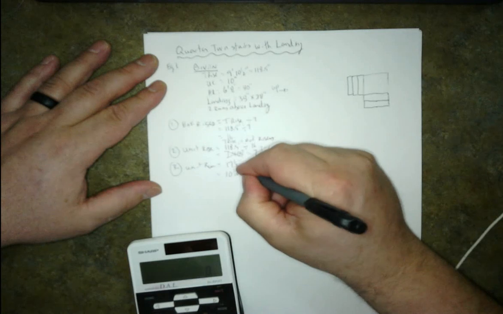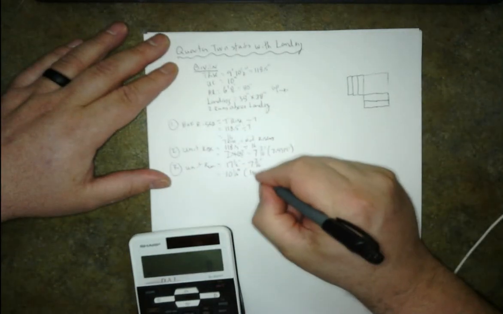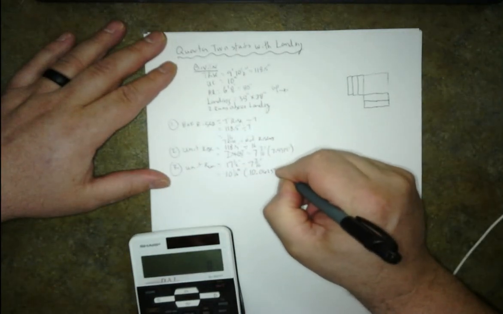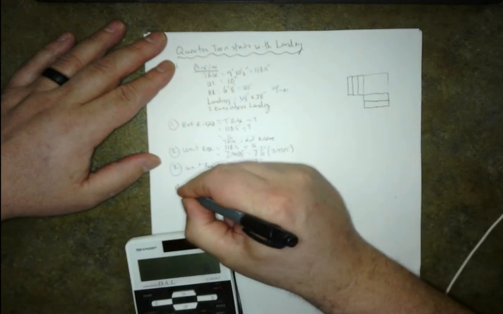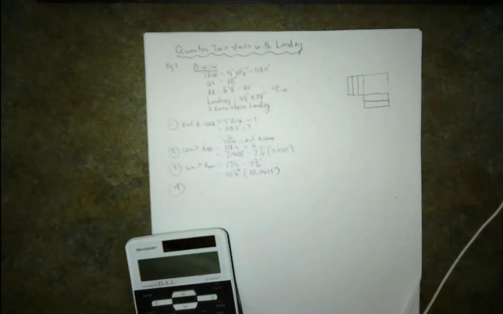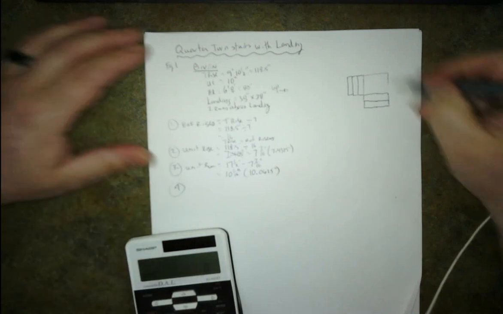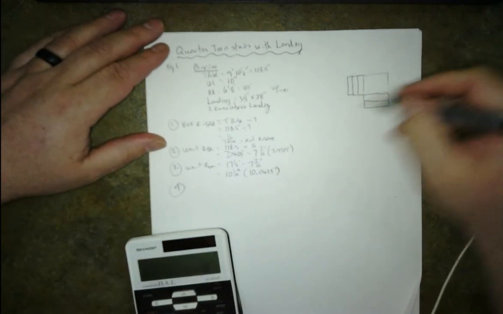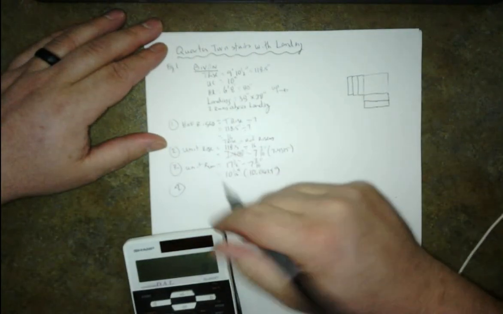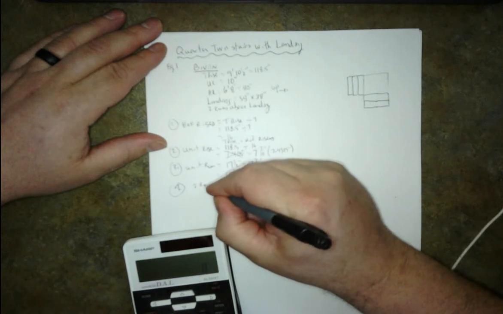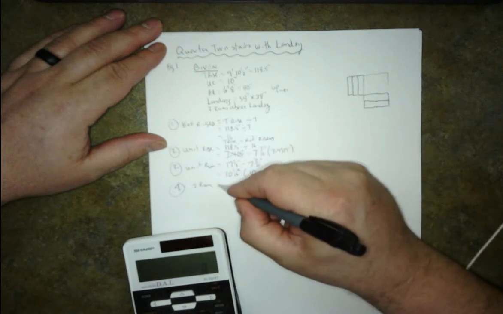Okay, which is 10.0625. Step 4 there. We can start looking at these numbers here. So step 4, we're told that there's 2 runs above landing.